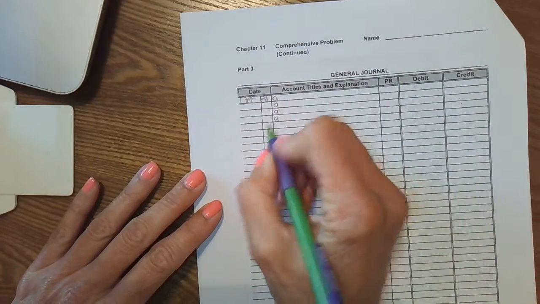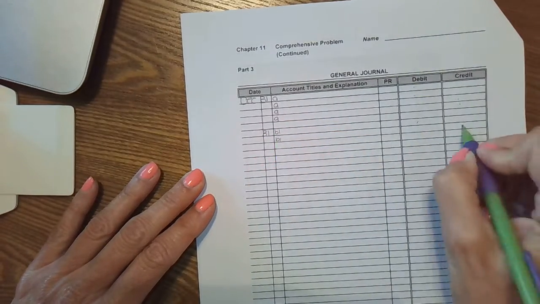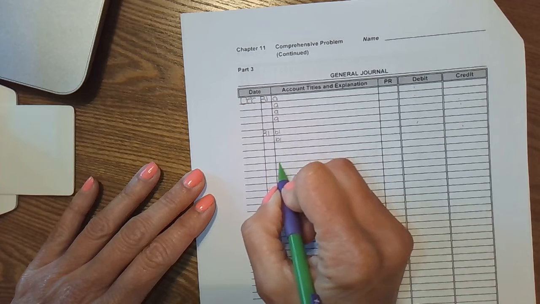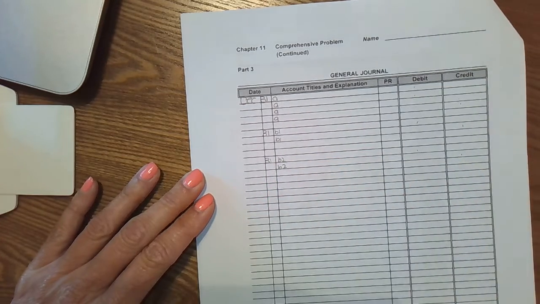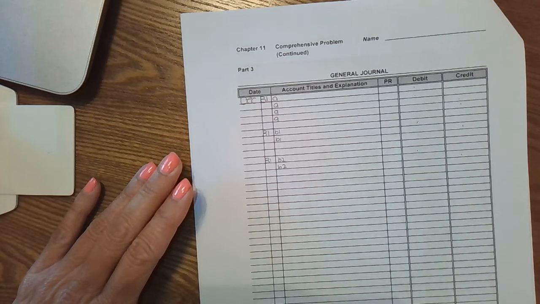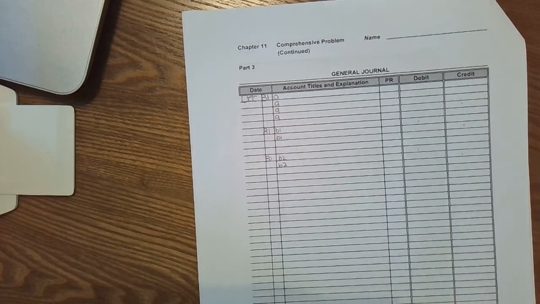Then you'll have your December 31st, this is B1 and B1, debit, credit, explanation. You'll have B2 and B2, debit, credit, and then explanation, and then go on to C, D, E, and F, and so on. So journalize all of those right off the adjusting entries.